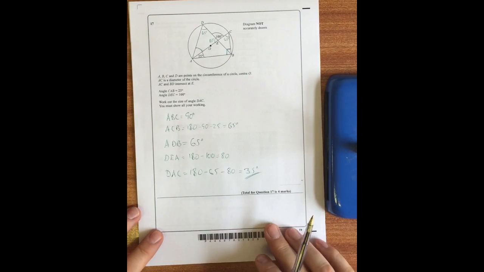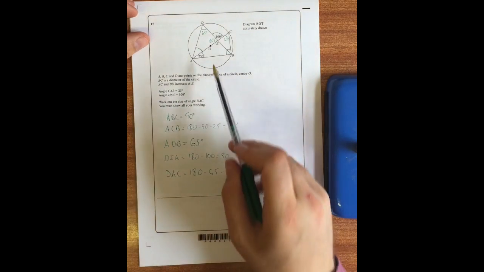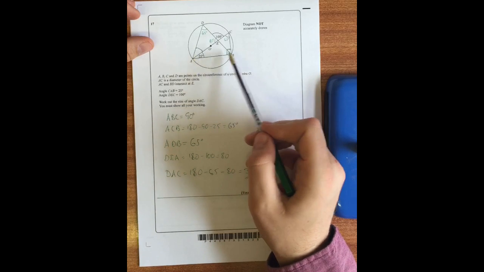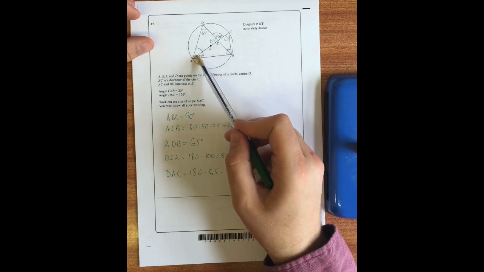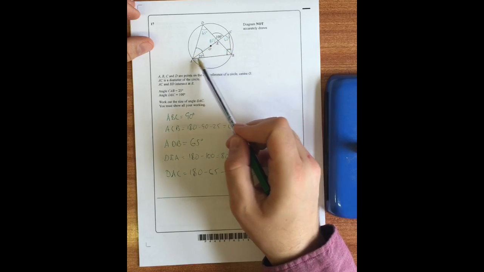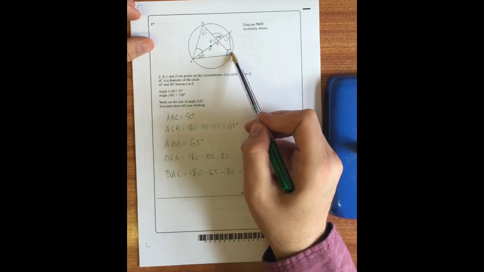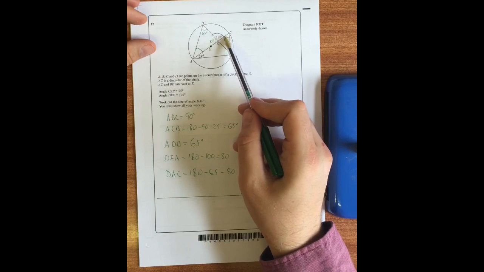Question 17. All this information is given here on the diagram, so I'll just start from there. The first angle I worked out was ABC, and we know that that's 90 degrees because if this is a diameter, then any angle at the circumference will always be 90 degrees. So that's the first one. I've then got a triangle here, so I can say that that's 90, that's 25. Take that off 180, I get that this angle here must be 65.